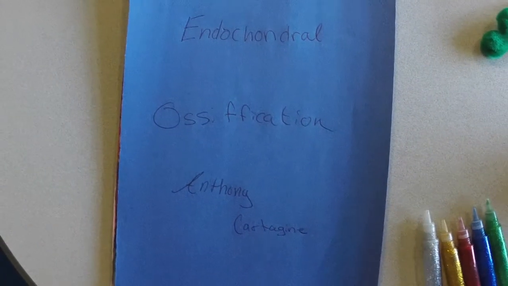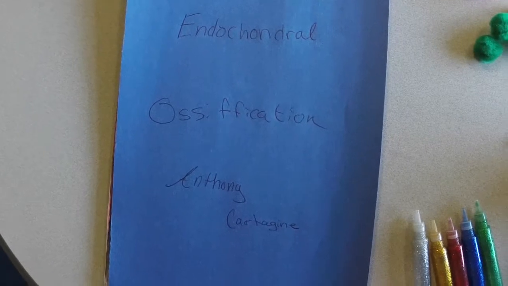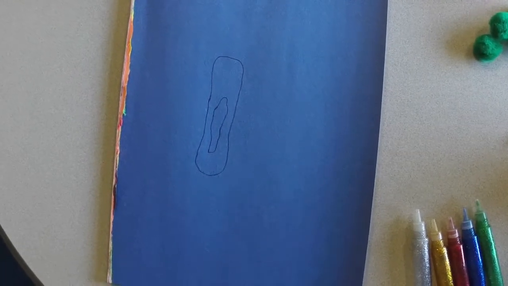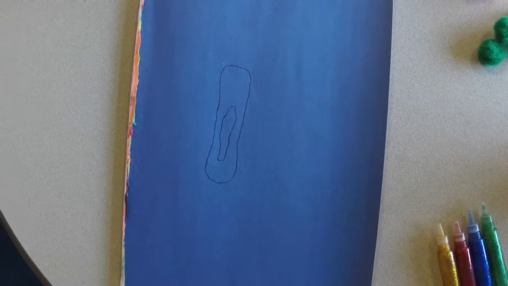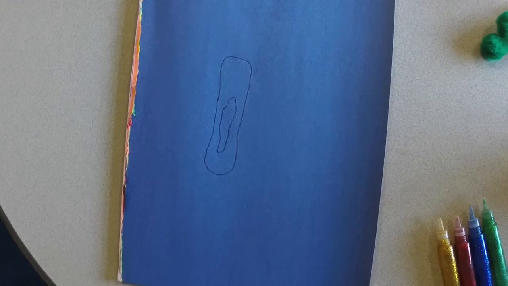Hello, I'm Anthony Cartagine, and I am doing my modeling project on endochondral ossification. Endochondral ossification is a process that uses hyaline cartilage to create bone. Hyaline cartilage is used as a base model for long bone.